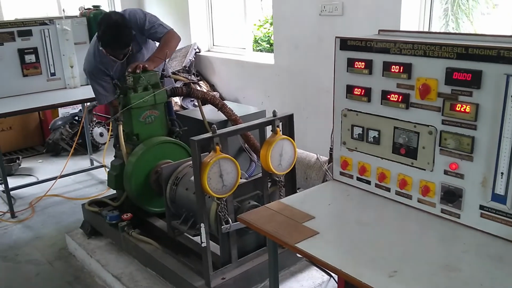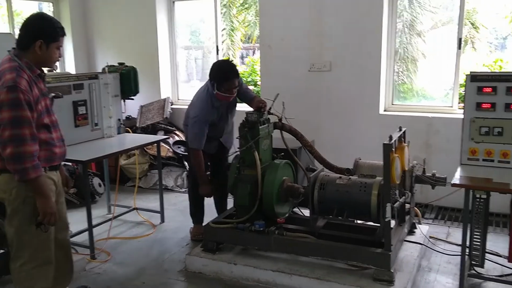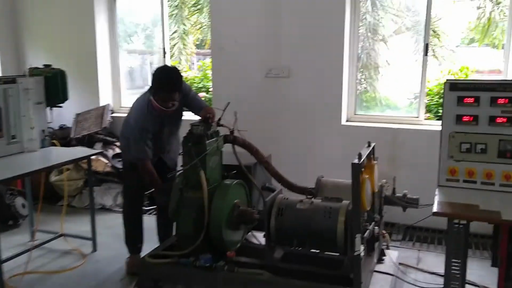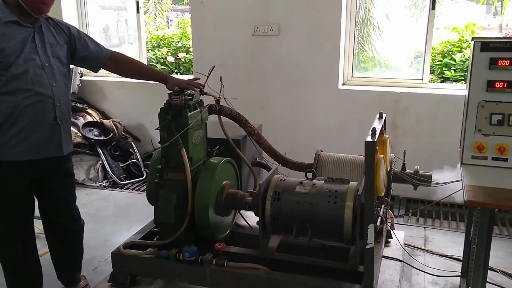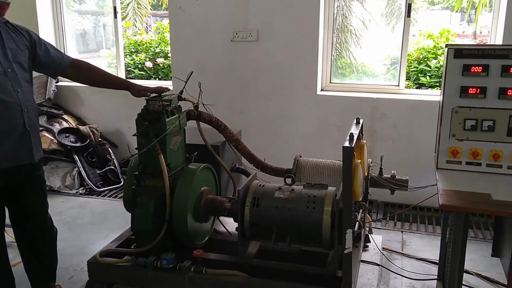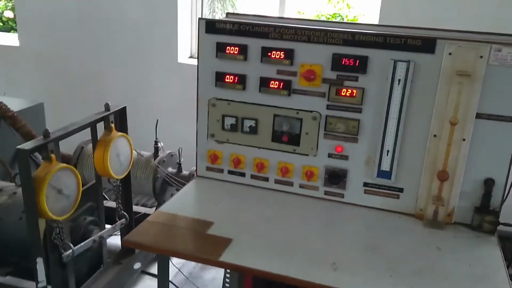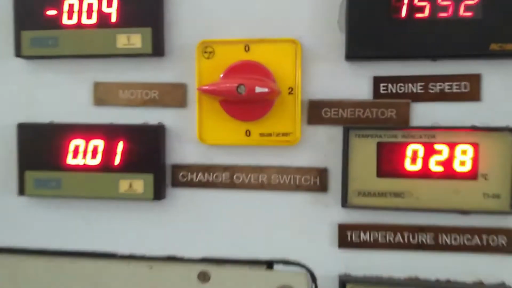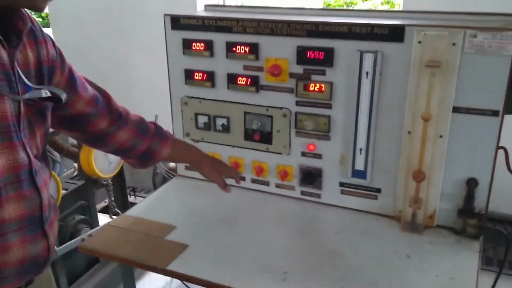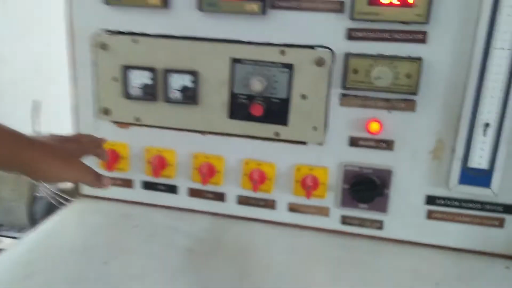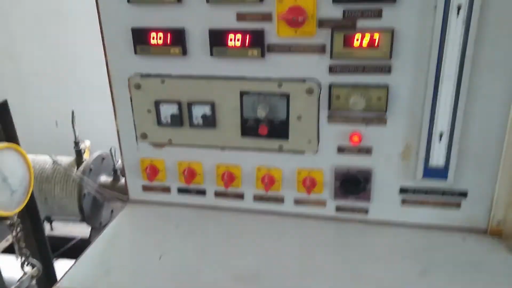Coming to the procedure, first start the engine with the help of a crank lever at no load condition and allow the engine to run for some time until the speed is stable. Now connect the generator by applying the changeover switch towards the generator position. Here all the electrical load switches are at off position, which means the engine runs at no load condition.